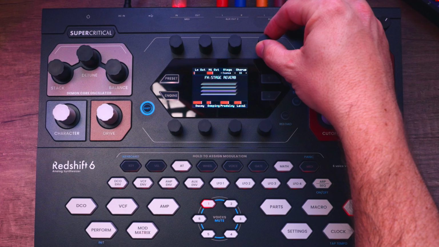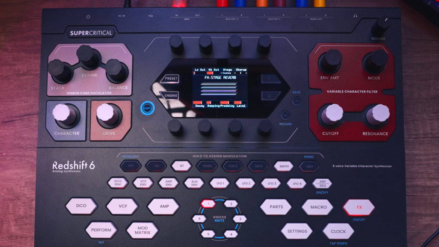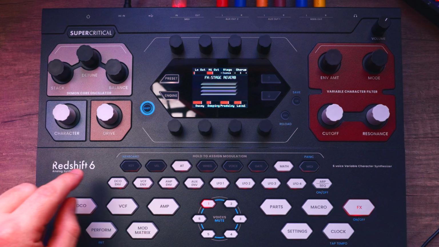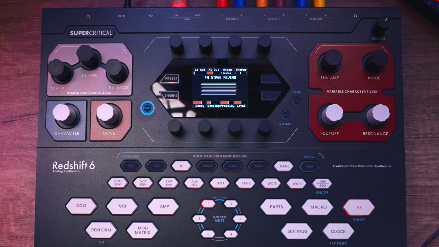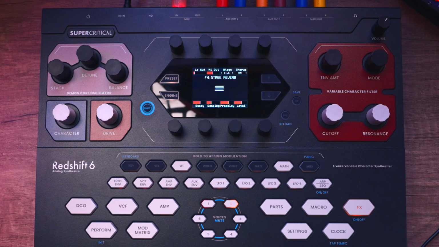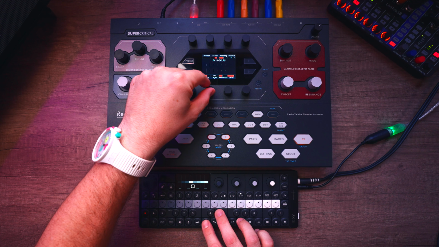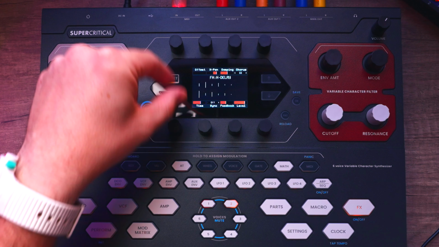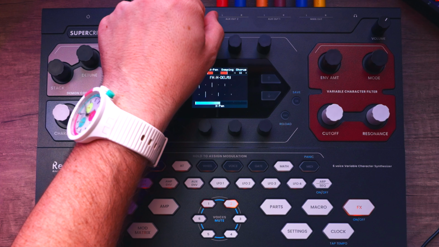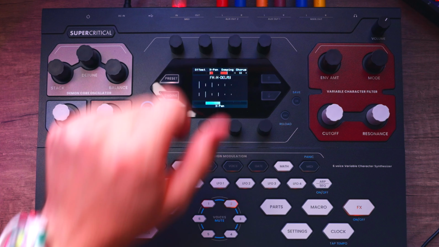Let's add a bit of chorus into this. Yeah, this goes on for days. How about some club? With a bit of chorus. Chorus 1 plus 2. As for the delay, pretty groovy. The X-Pan feature is very nice.